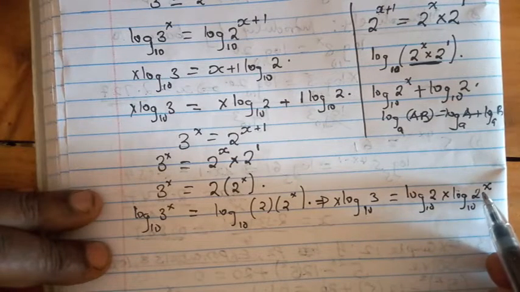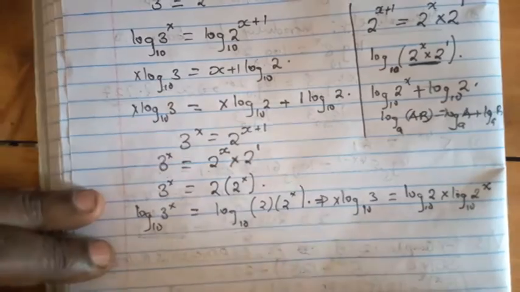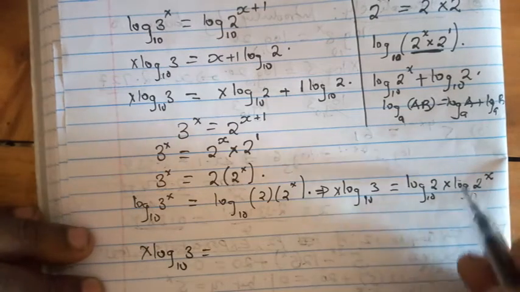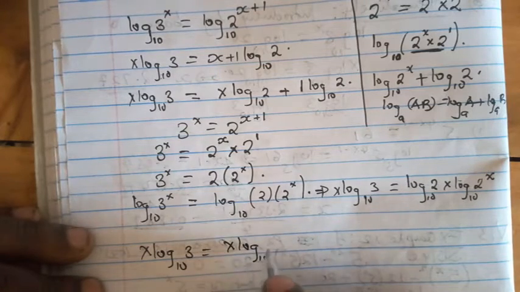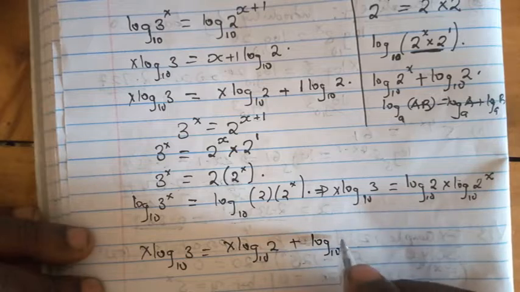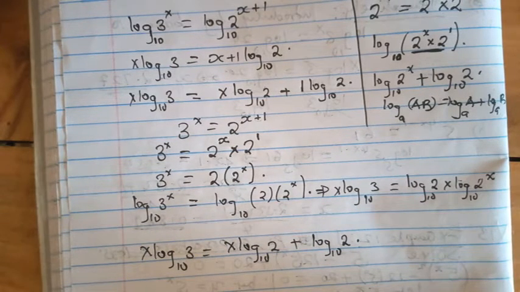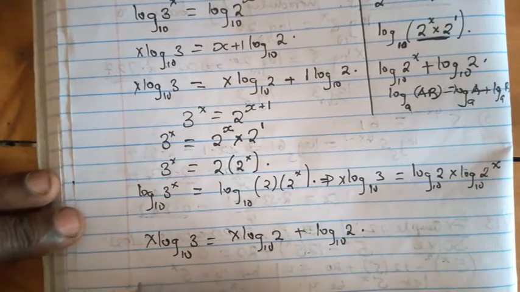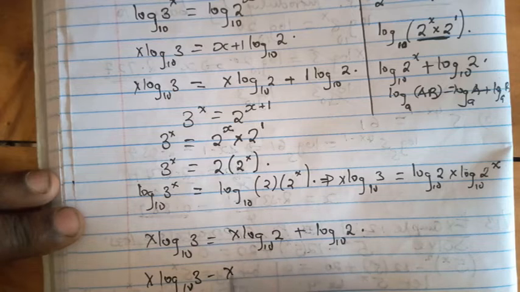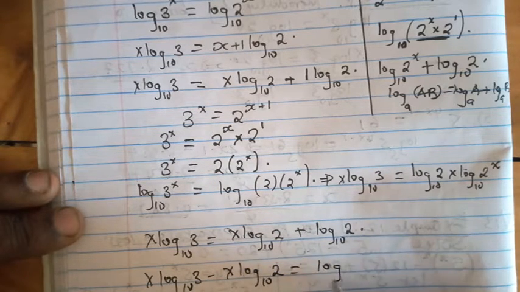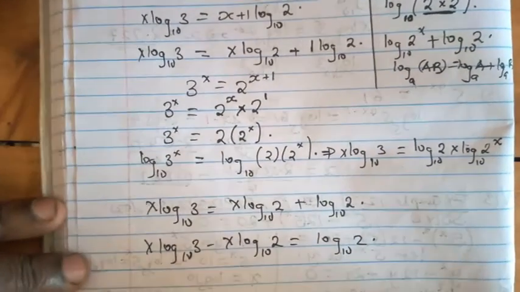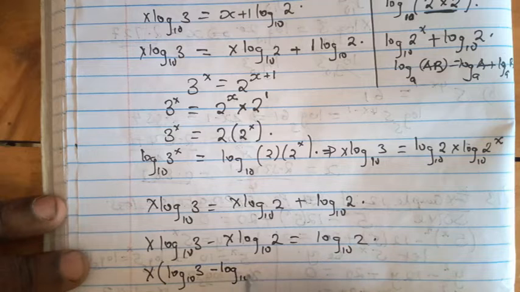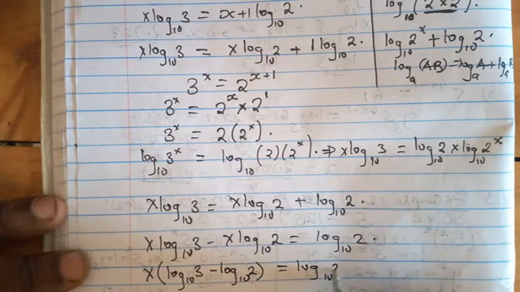Now this one will be affected by the index law. So we rewrite it afresh: x becomes a coefficient, x log to base 10 of 3 equals x log to base 10 of 2 plus log to base 10 of 2. That is where we were. Because we are looking for x, we have to bring all the x terms across. So x log to base 10 of 3 minus x log to base 10 of 2 equals log to base 10 of 2. And since x is a common factor here, it becomes x(log to base 10 of 3 minus log to base 10 of 2) equals log to base 10 of 2.